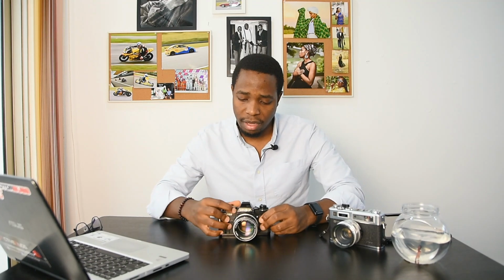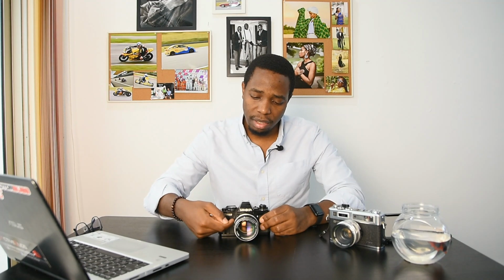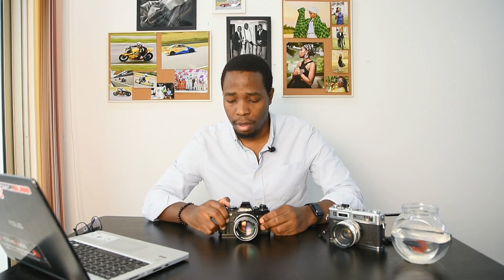In the case of this camera, I can show you guys on this DSLR in a very short clip. But shutter speed is the amount of time when you click, light goes through the lens and hits the sensor inside the camera to create the image.